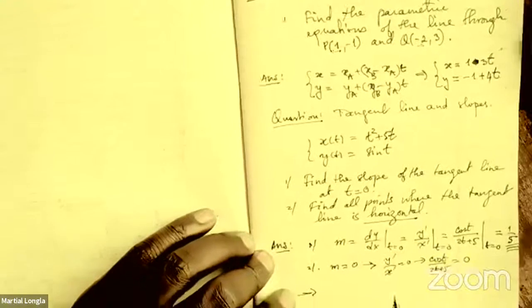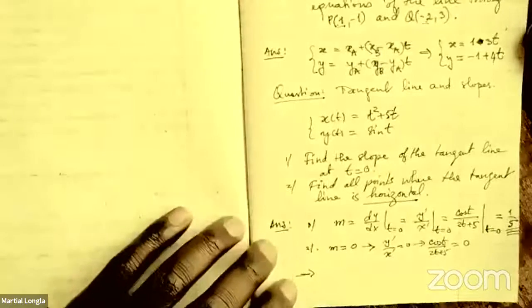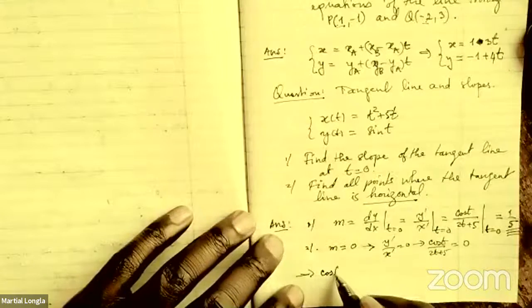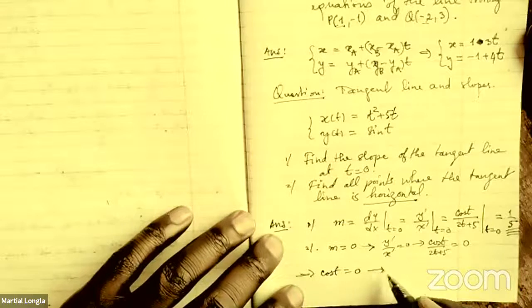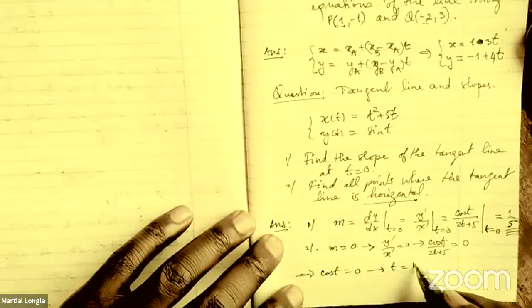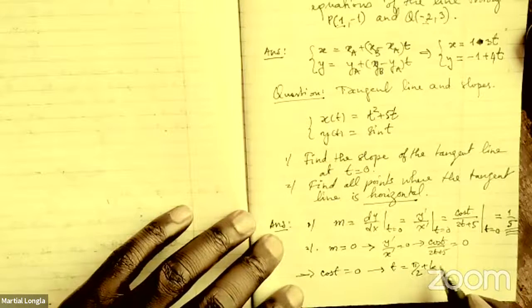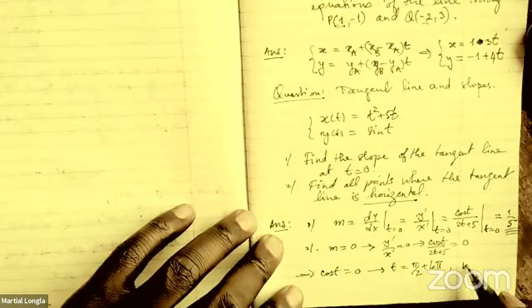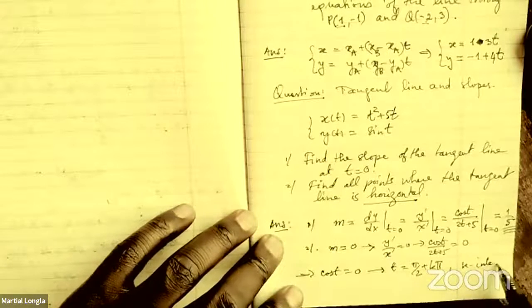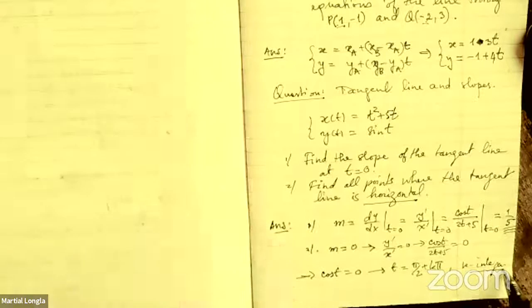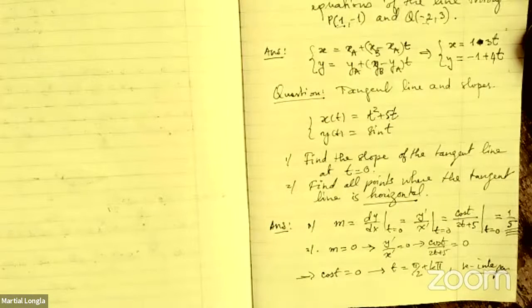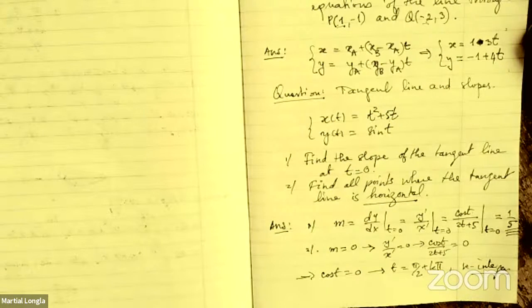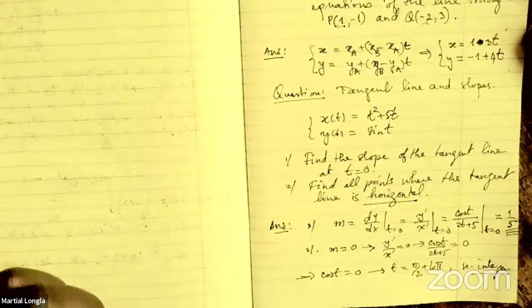And that leads to cosine t equals 0, leading to t equals pi over 2 plus k pi, where k is an integer. So every time that t is pi over 2 plus k pi, we get a horizontal tangent line.